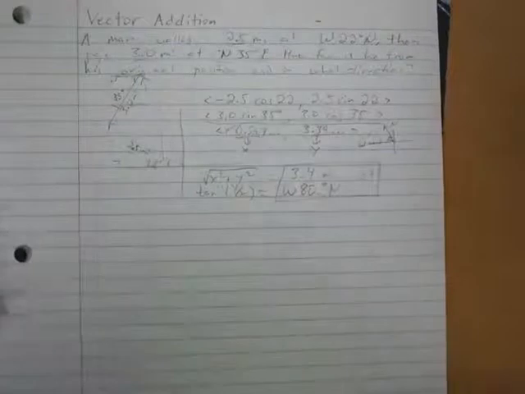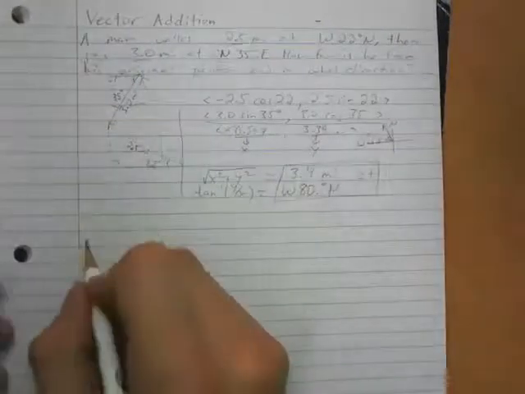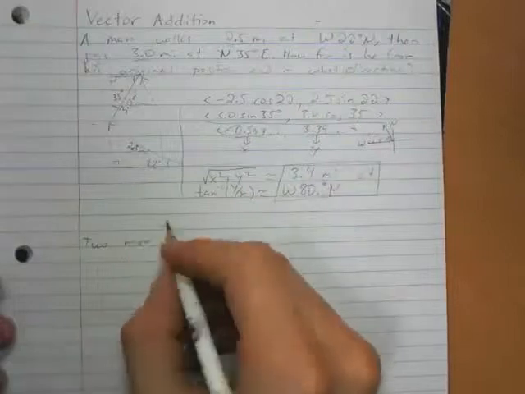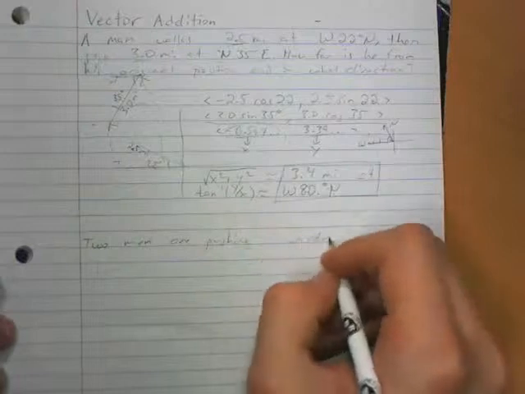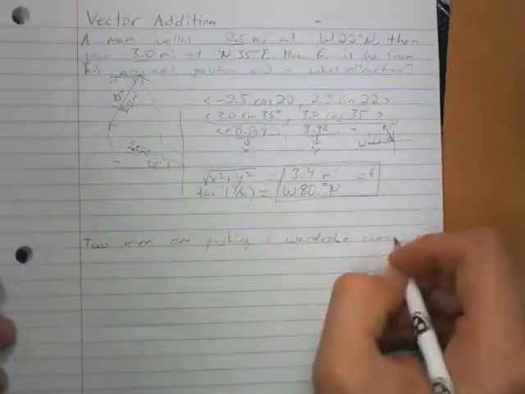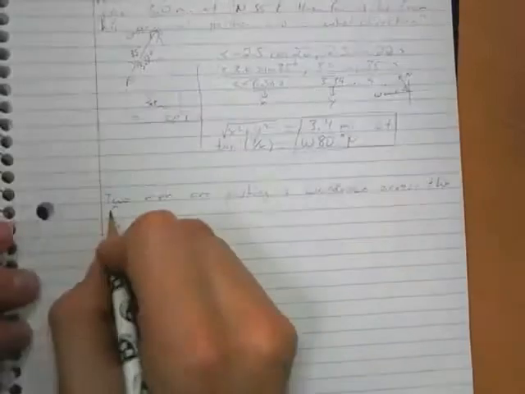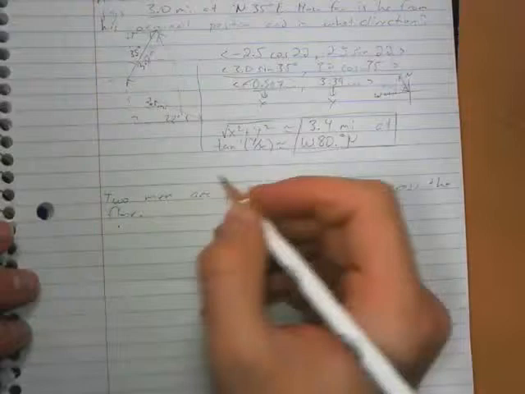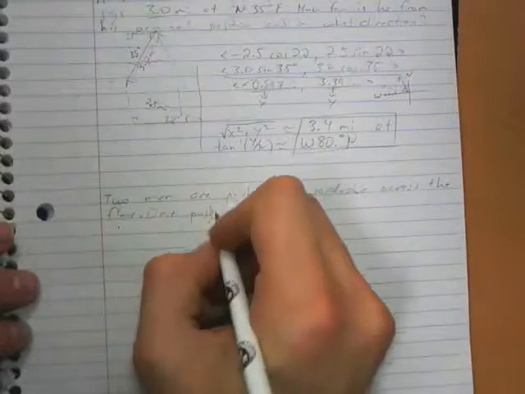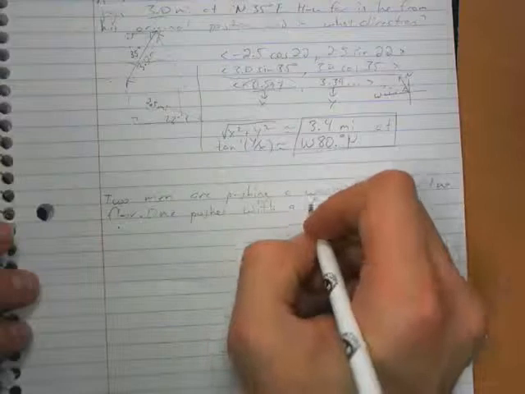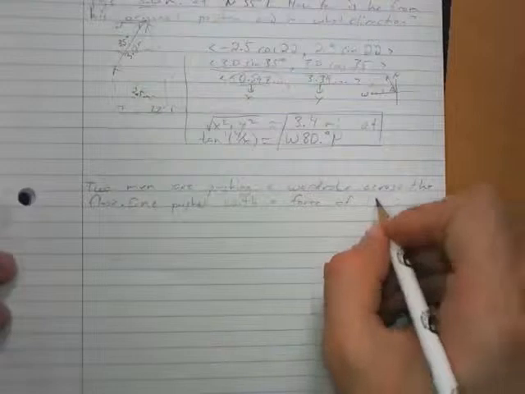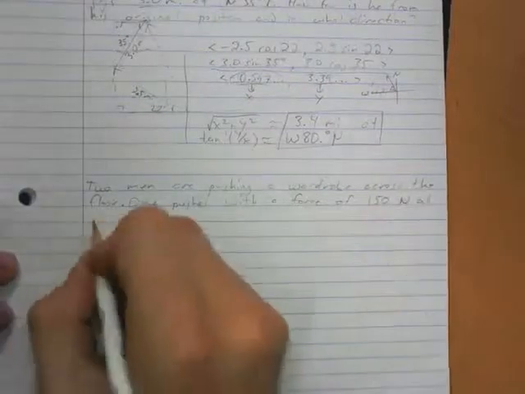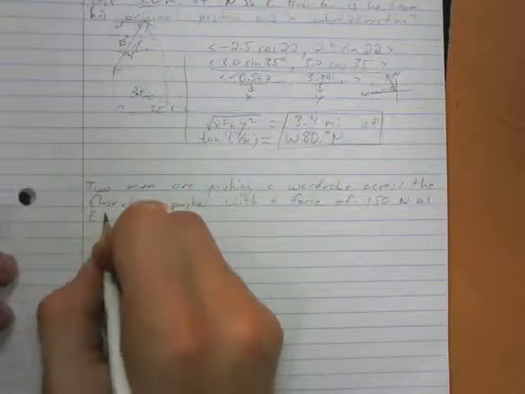We can do this in another way. We could go, say, in terms of forces. We say 2 men are pushing a wardrobe across the floor. One pushes with a force of 150 newtons at east by 22 degrees north.